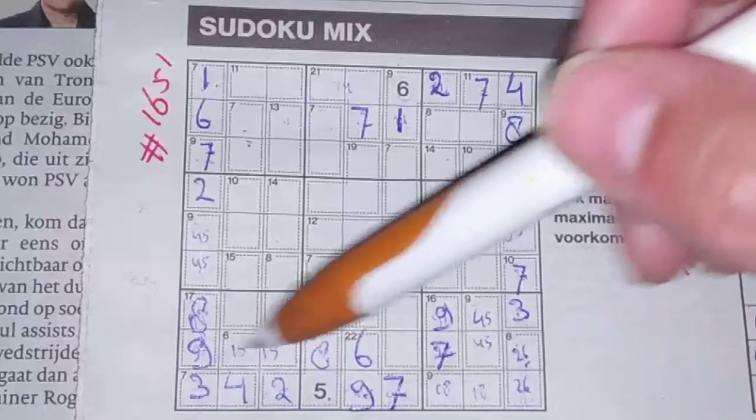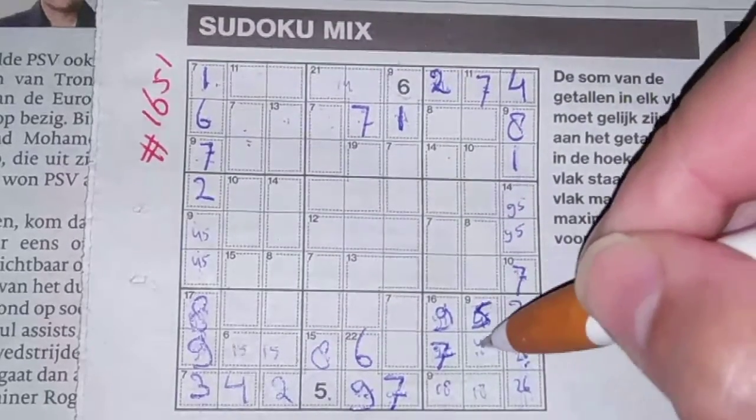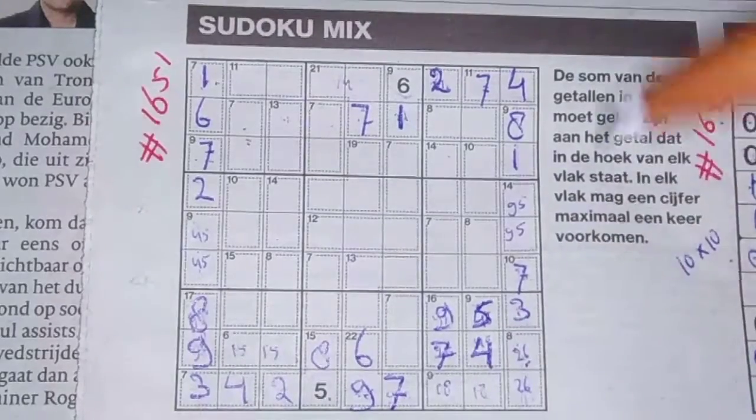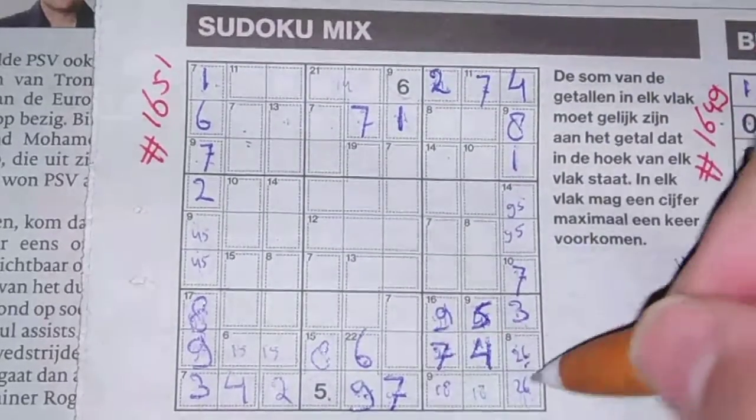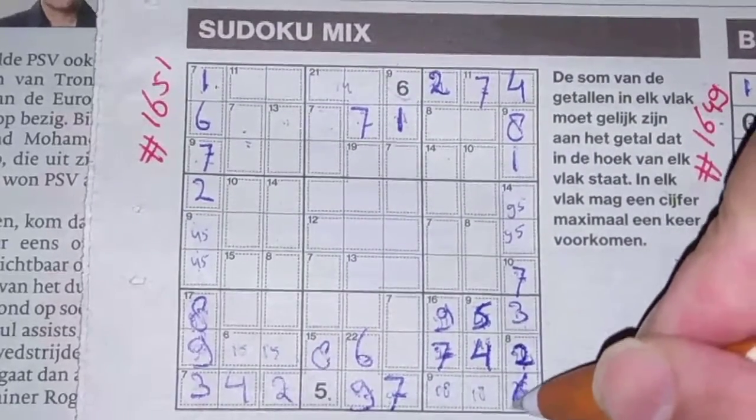So we have a 5 in this row, so this cannot be a 5 anymore. This should be a 5 and this should be a 4. We have a 6 now, so this cannot be a 6 anymore. This should be the 6 and this should be a 2.